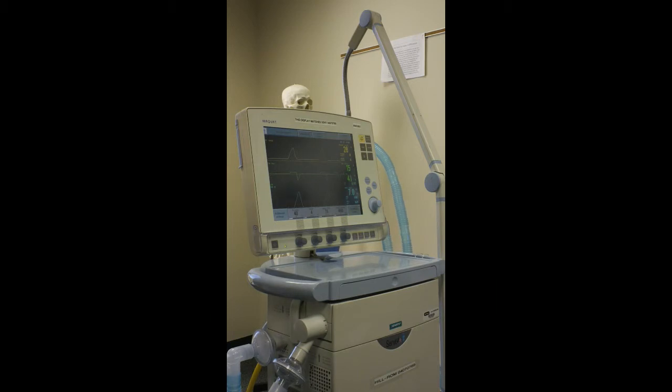Plateau pressure is a direct reflection of the pressure needed to keep the alveoli distended. So you do the inspiratory hold. Yes, you do an inspiratory hold. Say that one more time. Plateau pressure is a direct reflection of the pressure needed to keep the alveoli open and distended. It's a very important number on our ventilator.